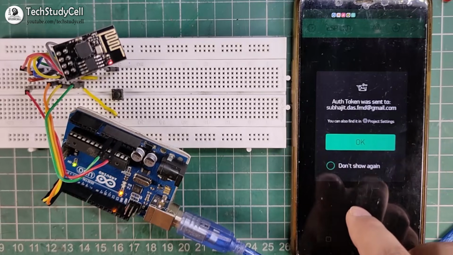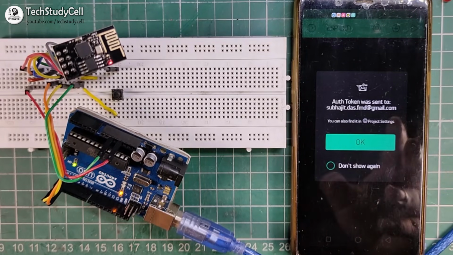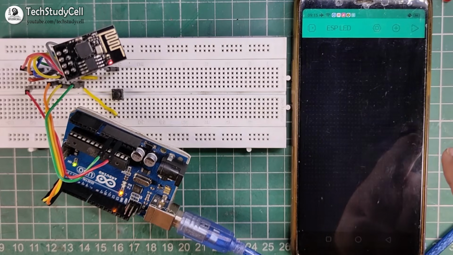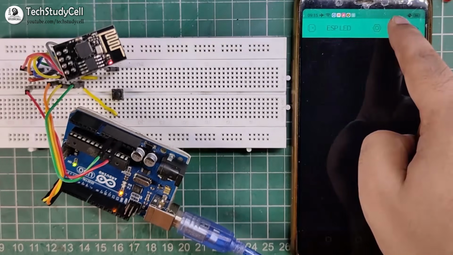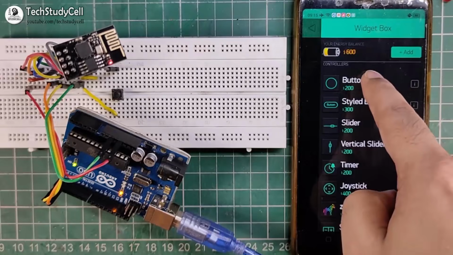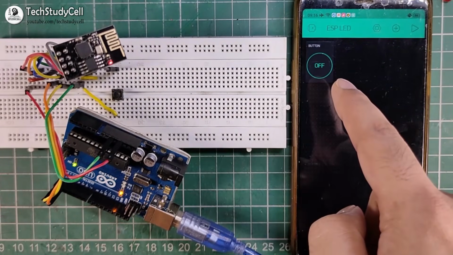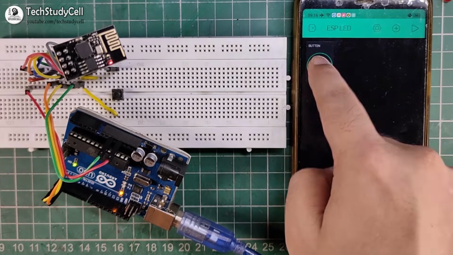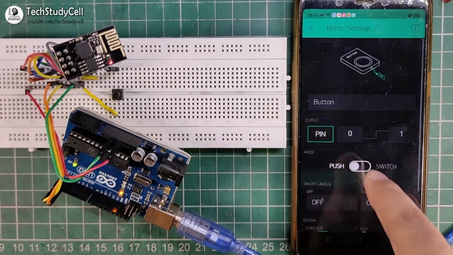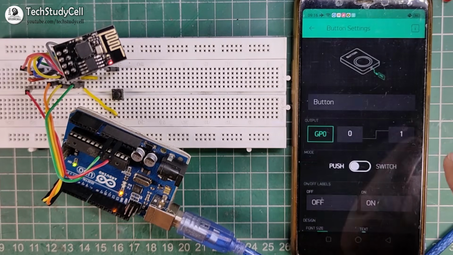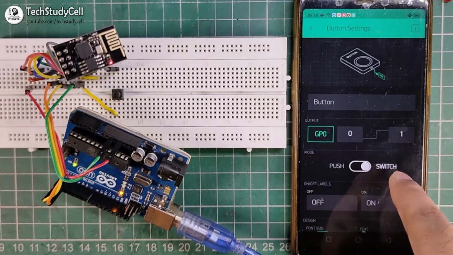Now Blynk will send an authentication token to the registered mail ID which will be required in the coding. So I will tap on OK. Now I will tap on this plus icon and tap on the button. As I am going to control a single LED, I need only a single button. Now I will tap on the button, and here I will select the GPIO 0 pin. I will tap on OK, and the mode will be switch.